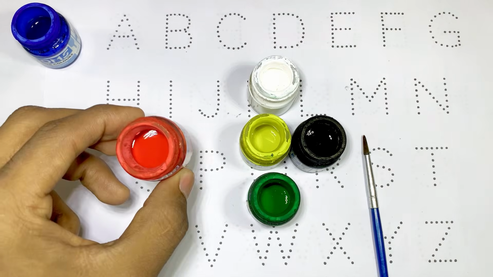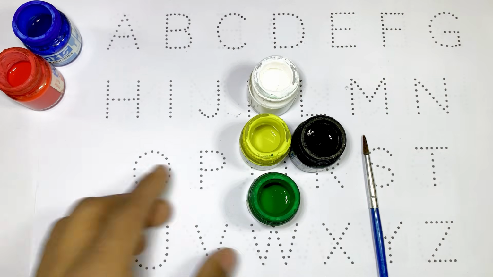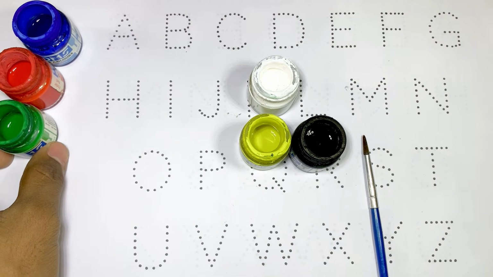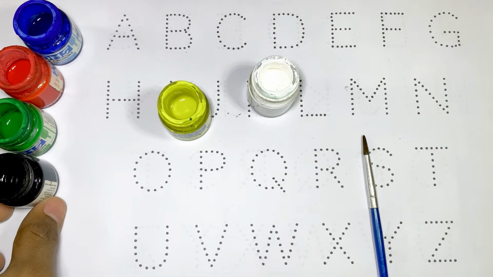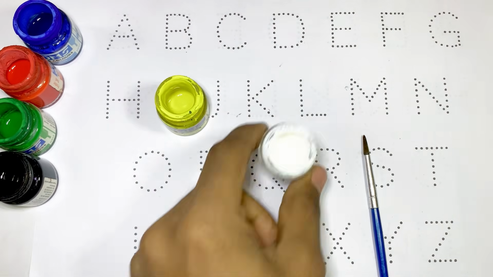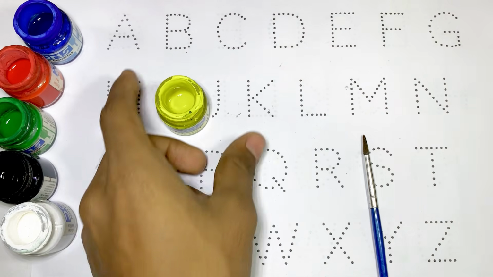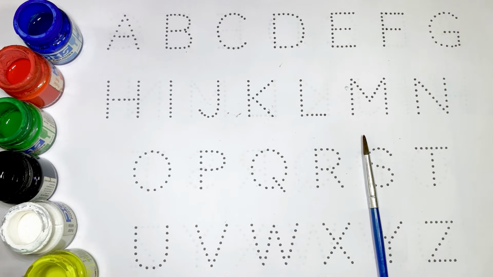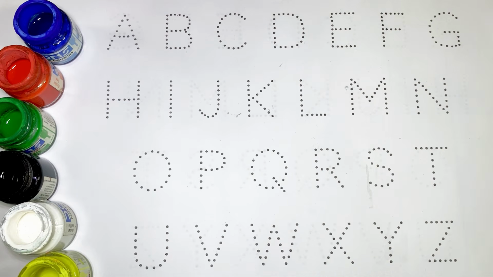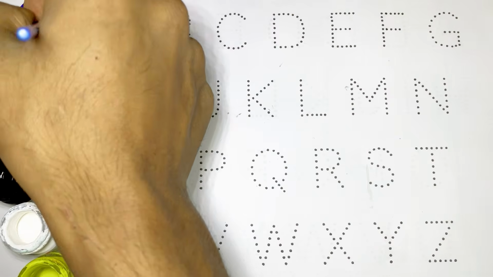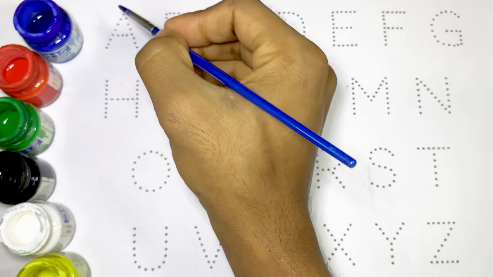Blue color, red color, green color, black color, white color, and yellow color. Kids, now you draw alphabets. And first you draw A and use blue color.